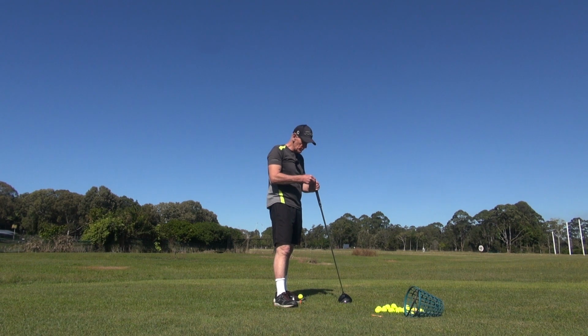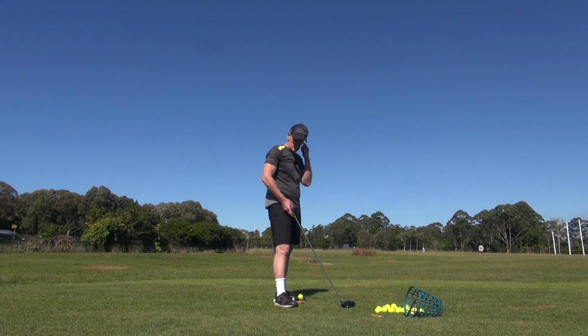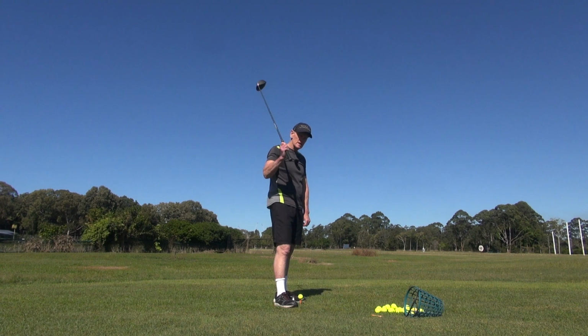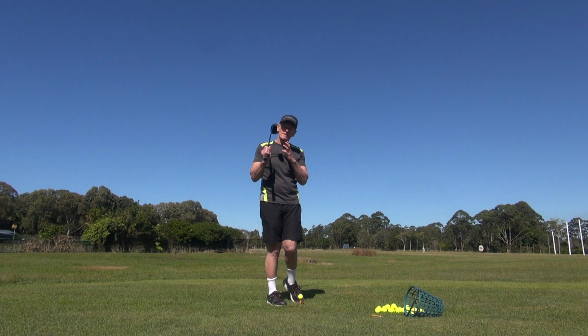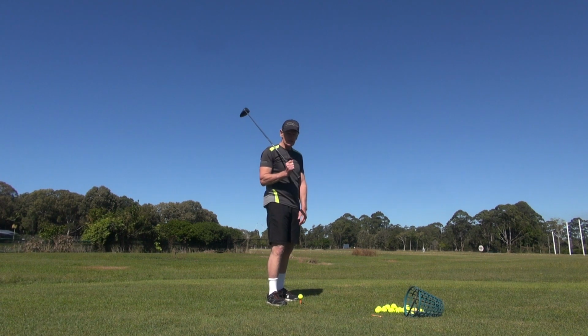Guys, what we see on the tour now around the world is that at the top of the swing, for a lot of the good strikers, the face is really closed, or what is conventionally regarded as closed.